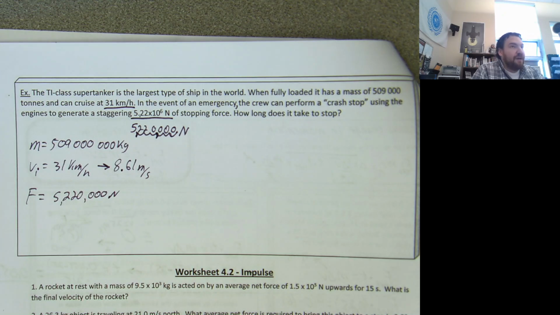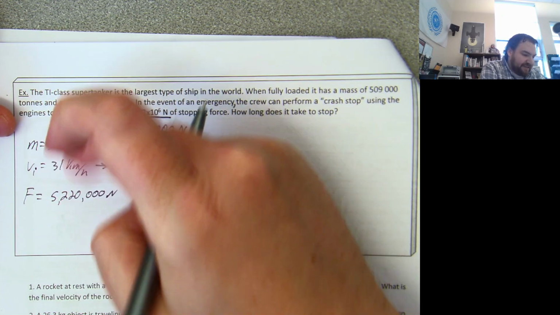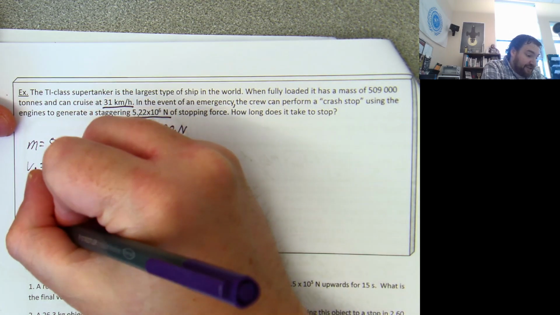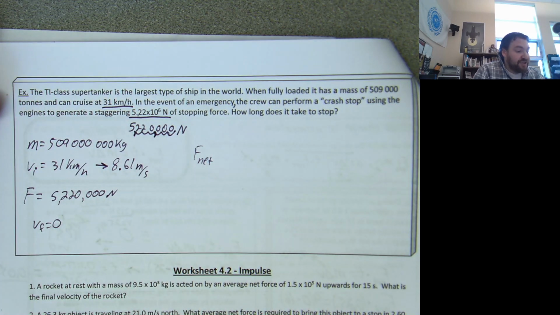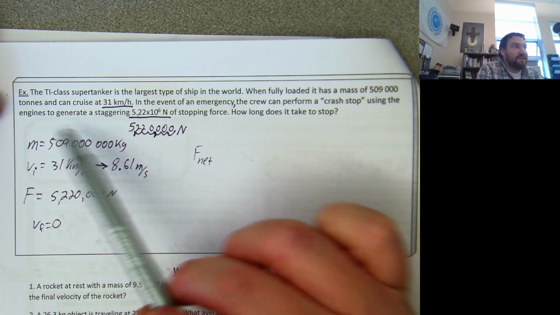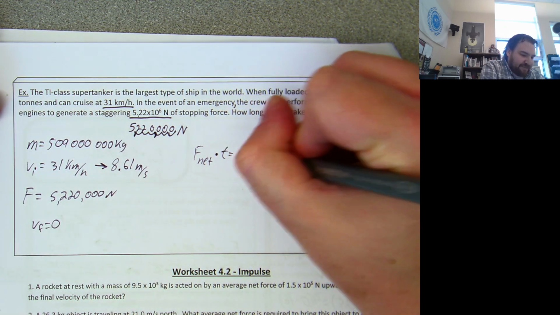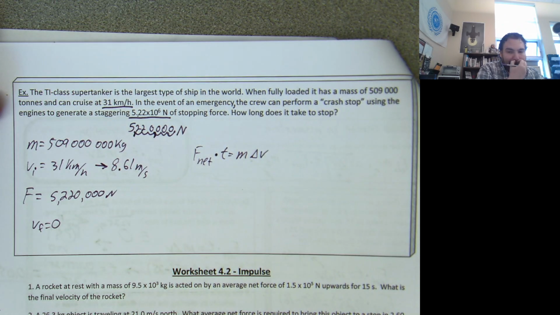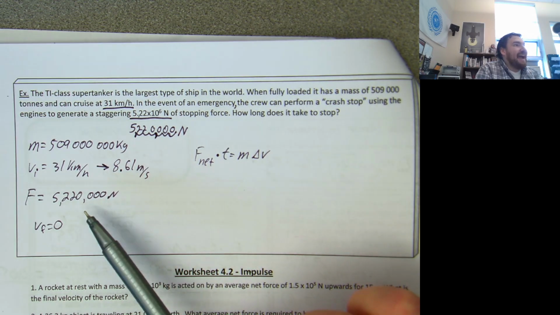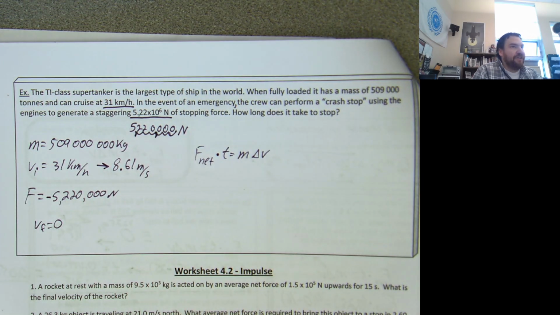How long does it take to stop the ship? Well, the impulse equation relates these, and v_f is going to be 0 to bring the thing to a stop. The impulse equation is the equation that relates these concepts together: F net times the time equals the mass times the change in velocity. Now the force is acting against the ship, so it's going to go in there as a negative value.